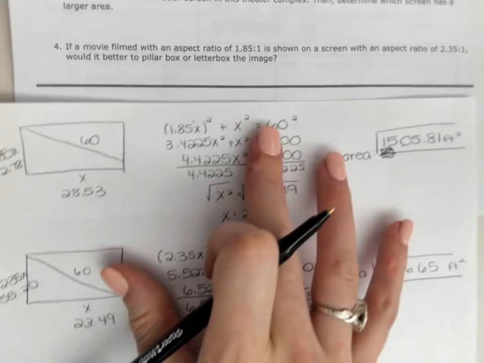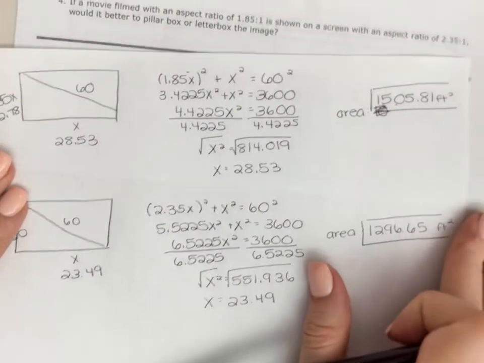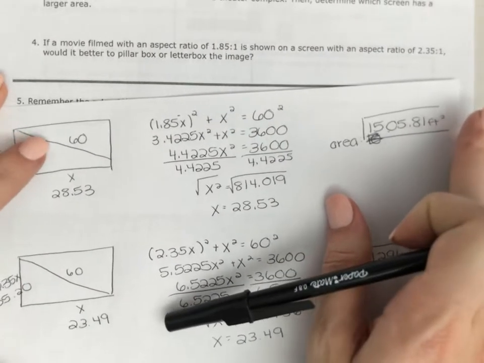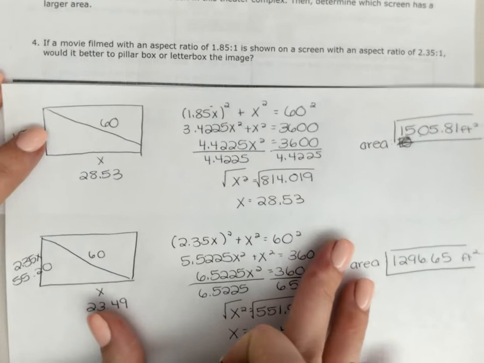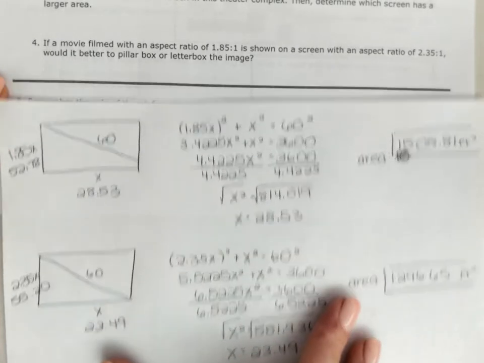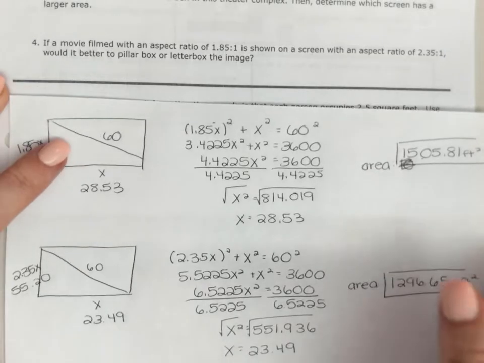If a movie theater filmed with an aspect ratio of 1.85 by 1, as shown on the screen with an aspect ratio of 2.35 by 1, would it be better to pillar box or letterbox the image? So I need to visualize this image.